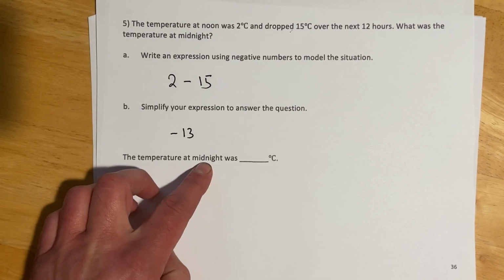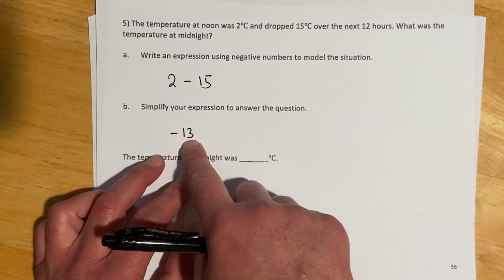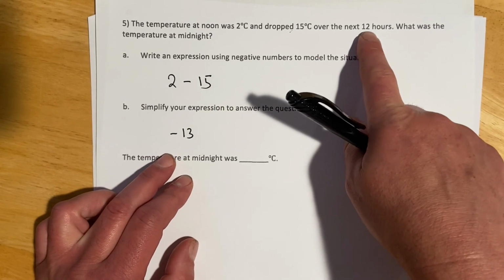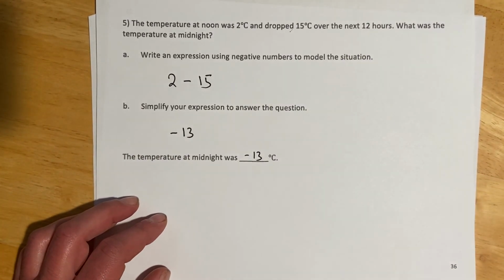And then saying the temperature at midnight was, yeah, if it started off at 2 and dropped 15, that's super cold. Then at midnight, it's going to be -13 degrees Celsius.